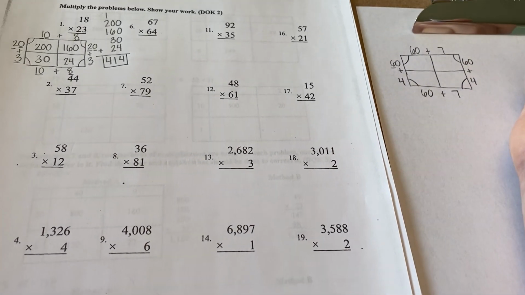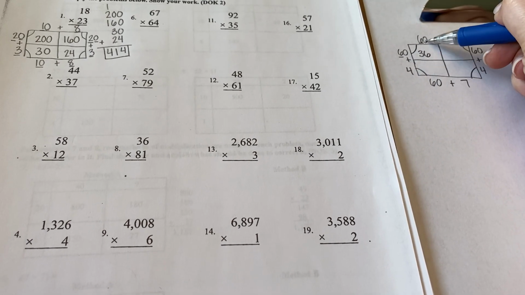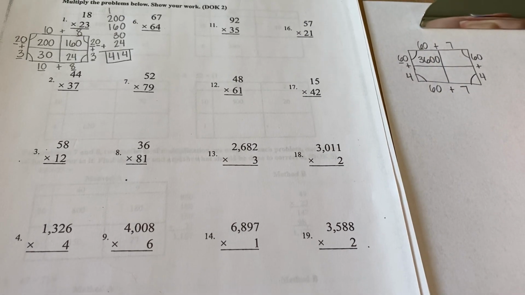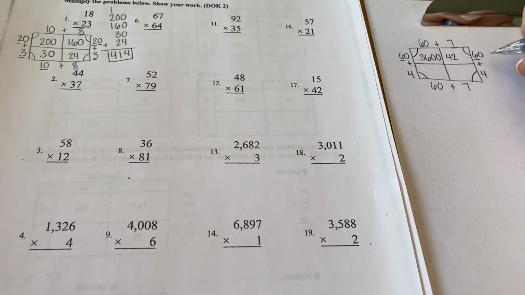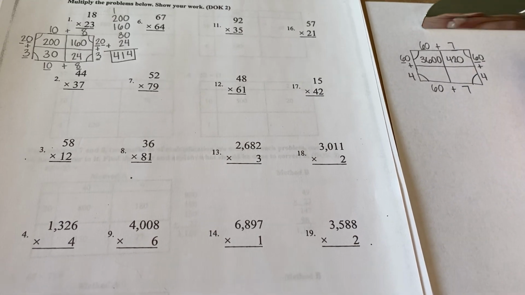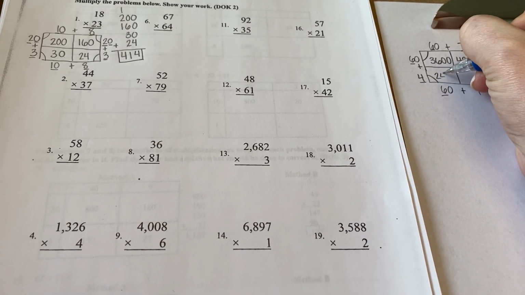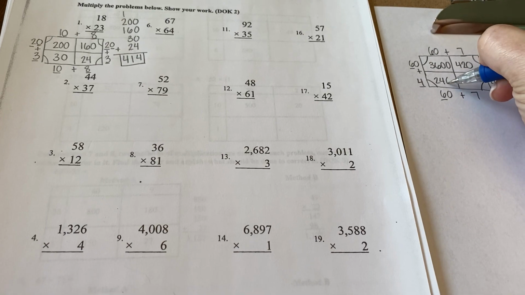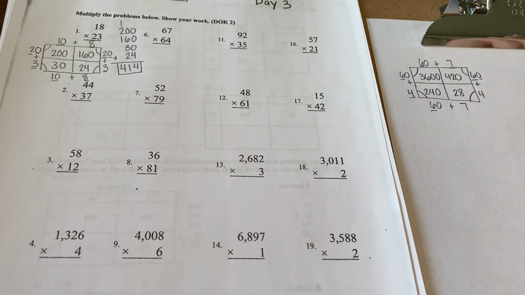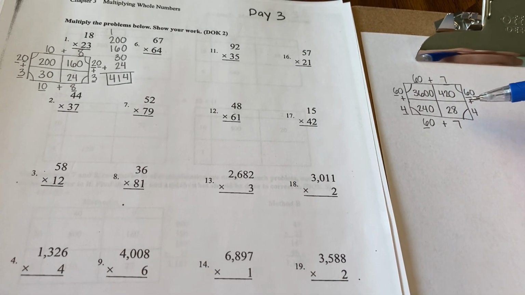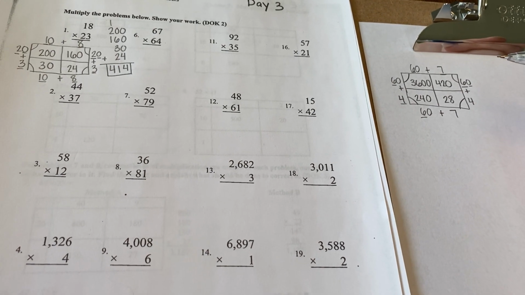6 times 6 is 36. And then we have 2 zeros. 7 times 6 is 42. And we have 1 zero. 4 times 6 is 24. And we have 1 zero. And then 7 times 4 is 28. So again, if you're struggling with those math facts, get on Reflex, guys. That really helps. And it helps with division too.